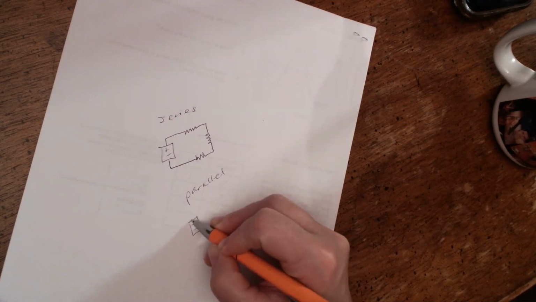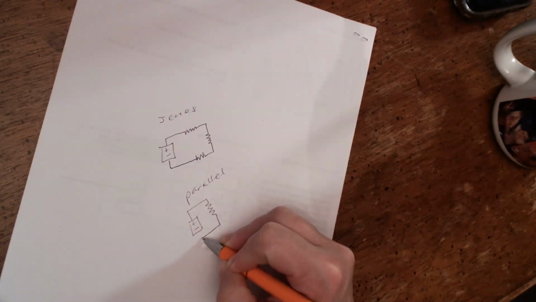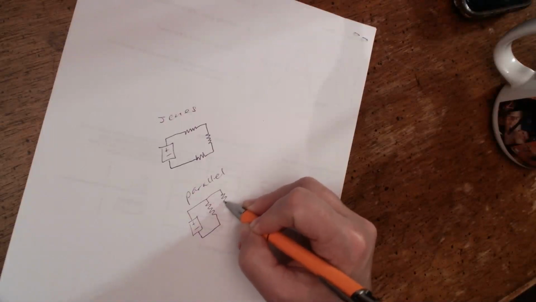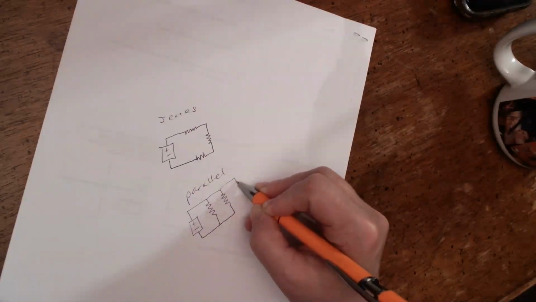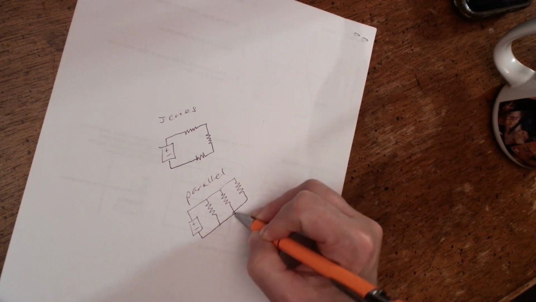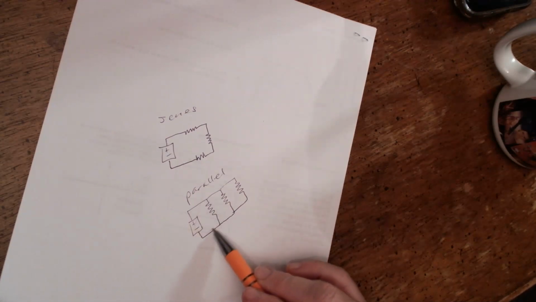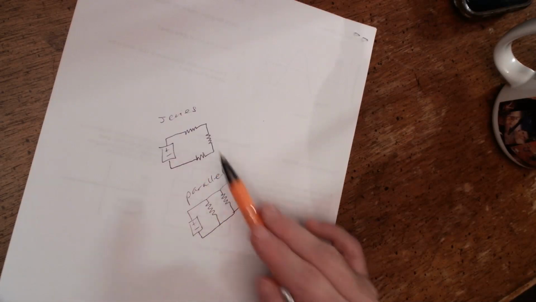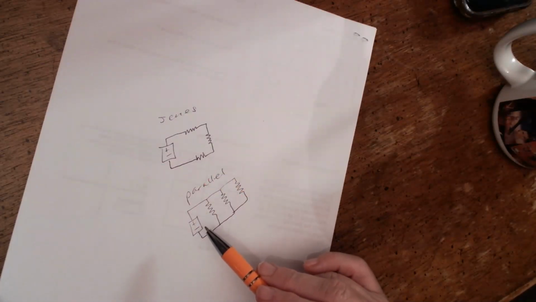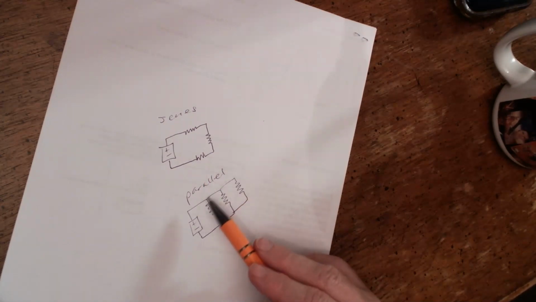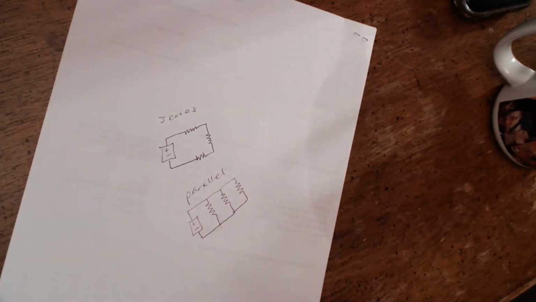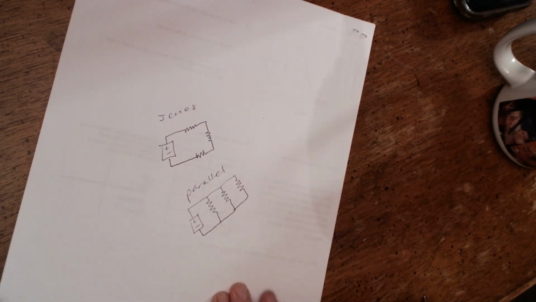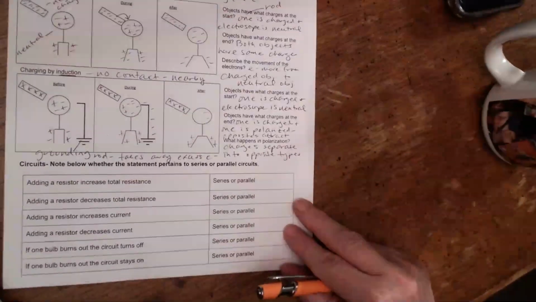And then we talked about parallel circuits. Parallel is the type of circuit that has multiple pathways. We've got 3 resistors in each of these just for comparison purposes. With parallel, each of these is a separate pathway. That makes these two different in terms of how we did the calculations and also how they work, their circuit behavior. So let's go back and look at this list of items.